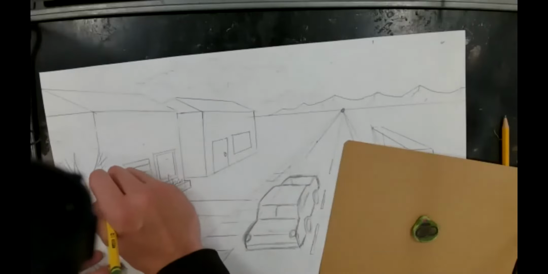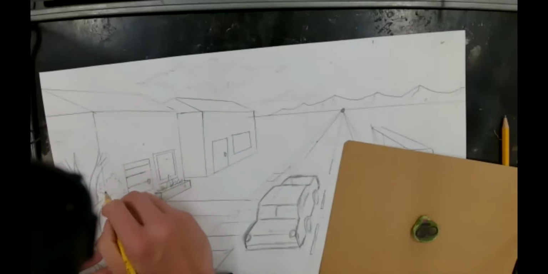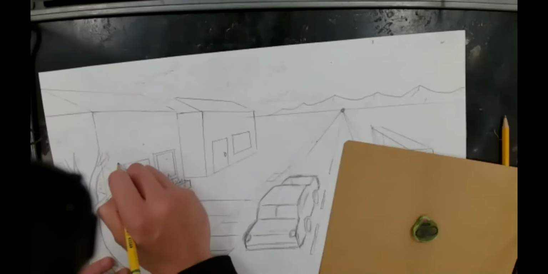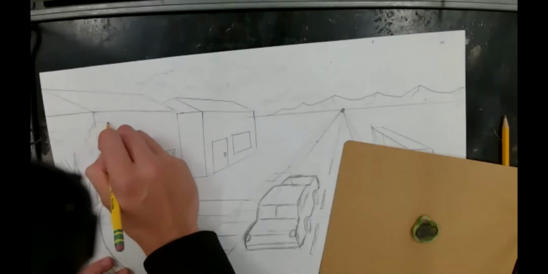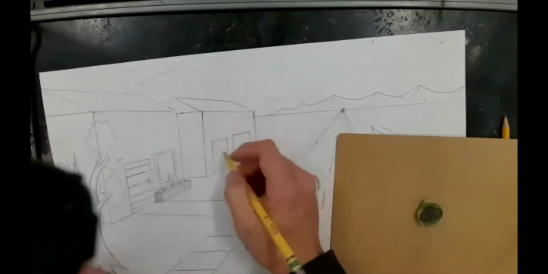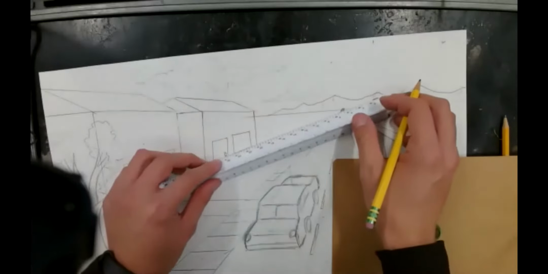Some leaves on the tree. If you have time, you can do some more texture on the leaves. Okay. How about, let's fix the other window.